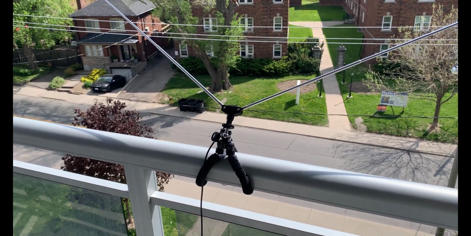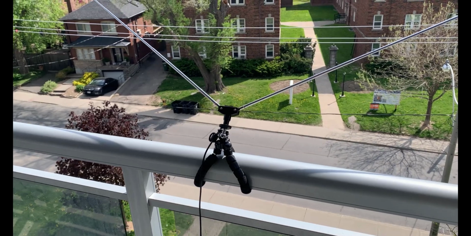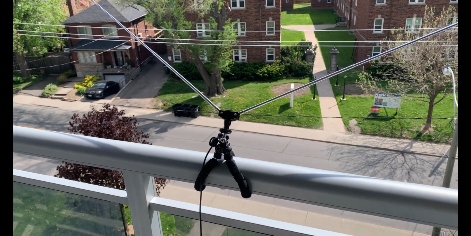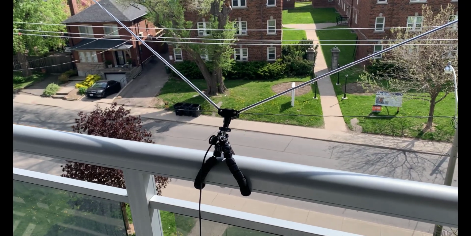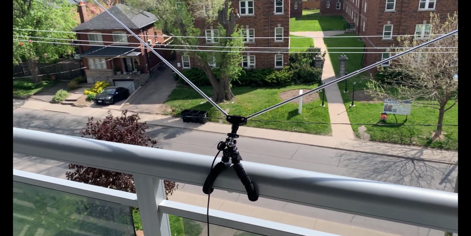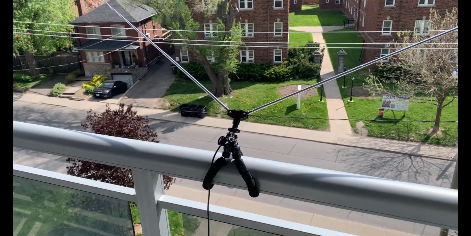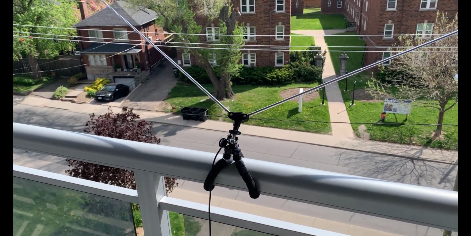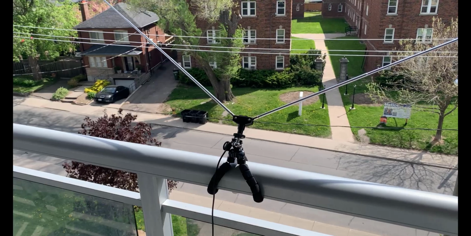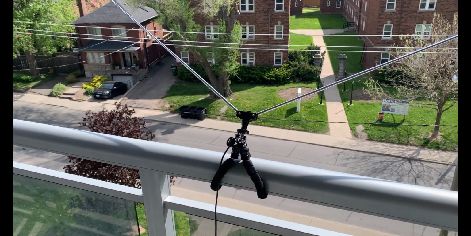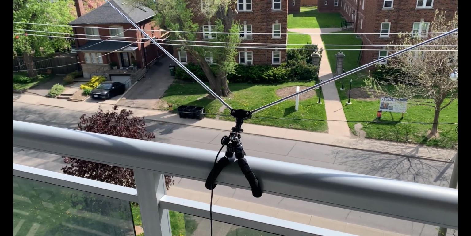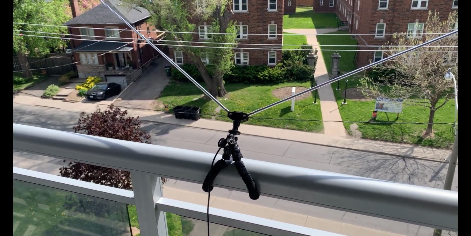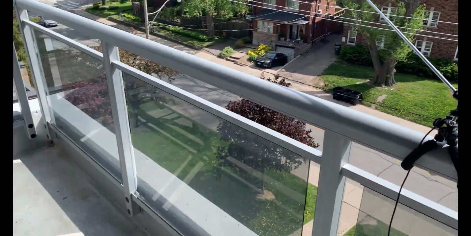Around, I think it was 7:58 in the morning, I got a signal from a K2 station down, I think, in Florida, which is quite a good distance. And it seems that the meteor scatter is most active in the early morning. But you've got to have a station transmitting at that time, and you've got to have the actual meteors to get a contact. So it's not something you can get a decode from instantly, within 5 minutes. It takes a while. Let's go inside.